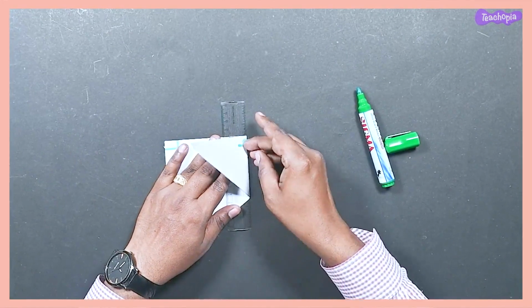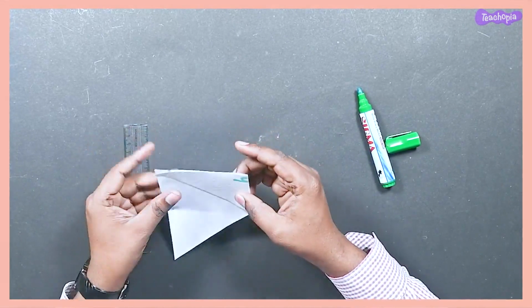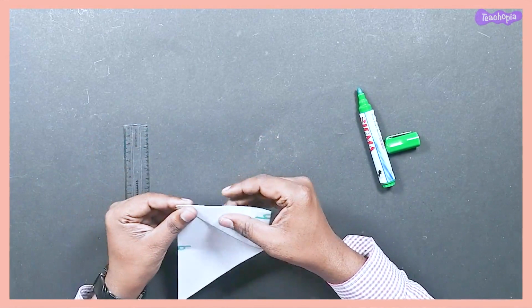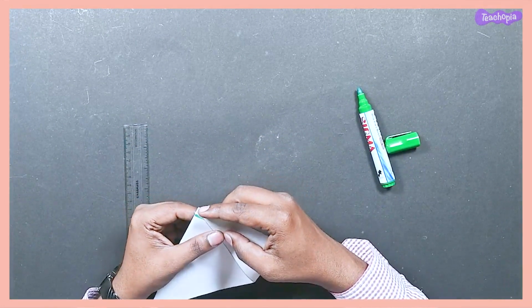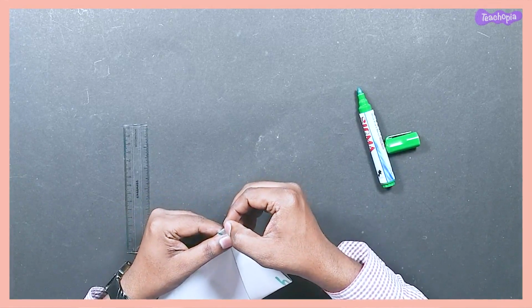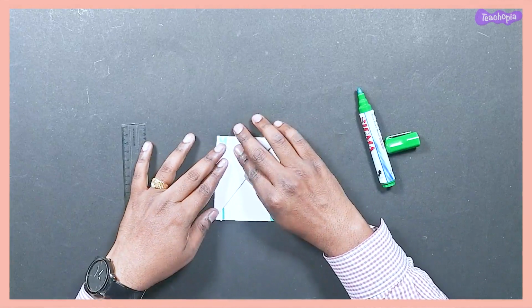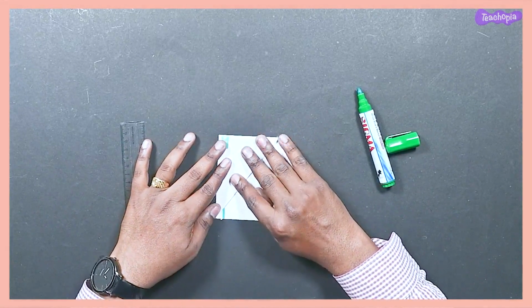So I'm making a folding along this line. You can see in this right angle triangle, it will exactly touch this base of the triangle, and it will be joining this vertex.